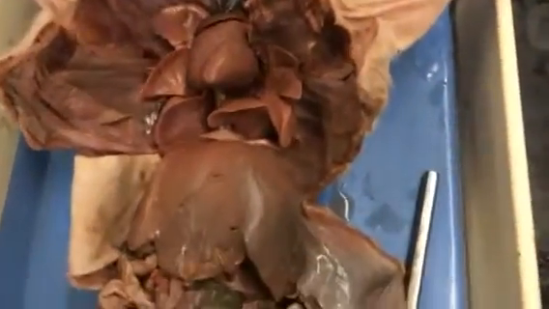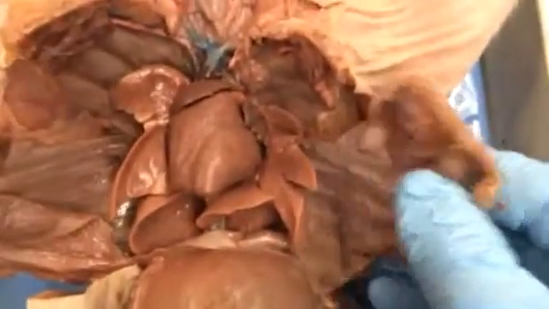Okay, this video is about the fetal pig circulatory system. We're going to be looking today at the thoracic cavity, which contains the ribs, the heart, and the lungs. This is the abdominal cavity below the thoracic cavity. The division here is the diaphragm, this very thick membrane that divides these two cavities.